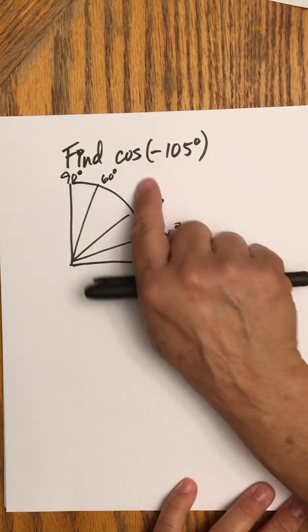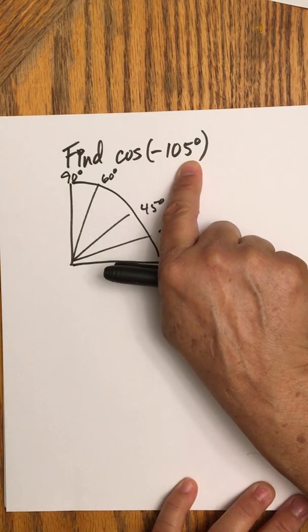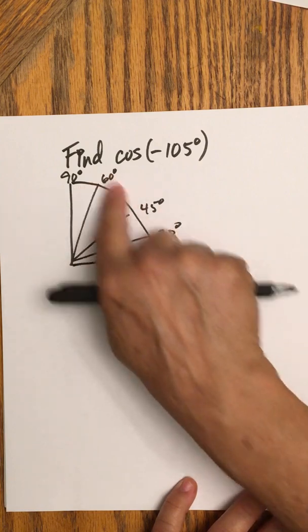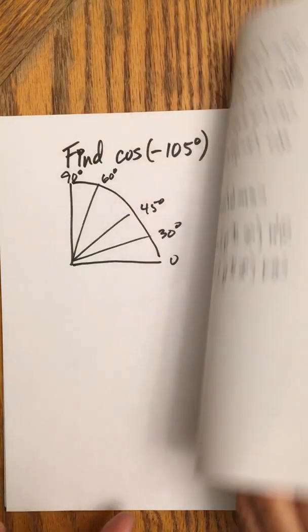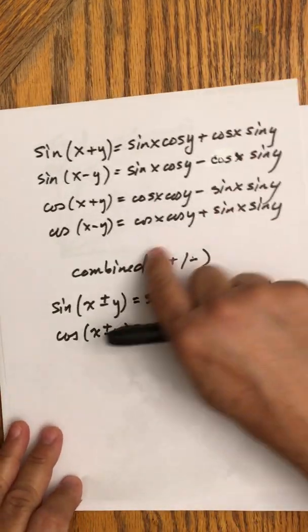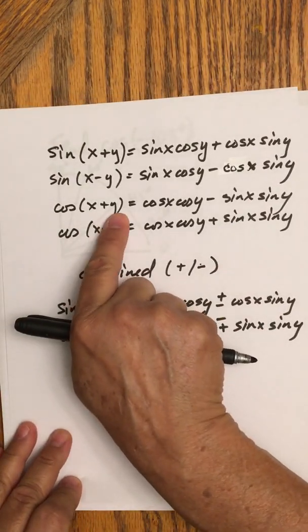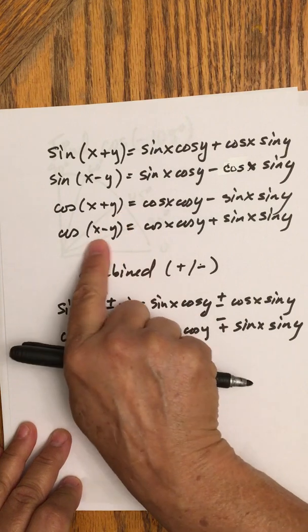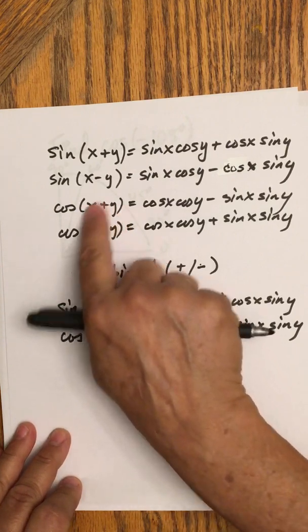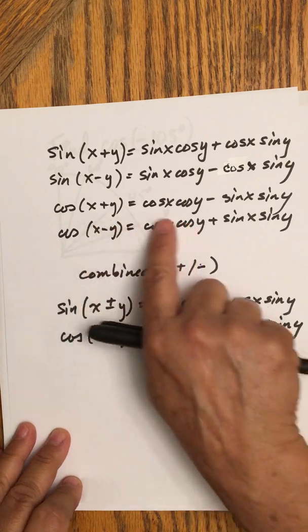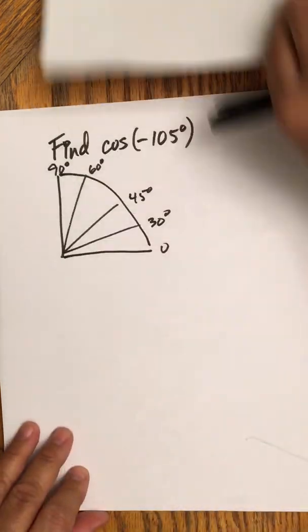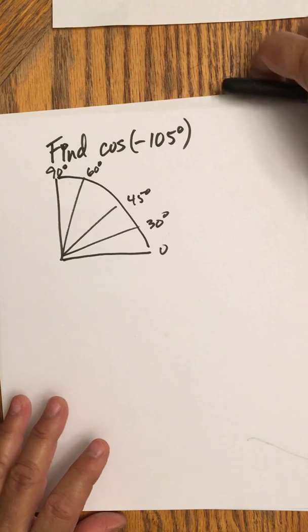And essentially, if I want to find negative 105 degrees, what I want to do is see what combination of these angles would get me there. Because what I want to do is use, in this case, the cosine of either the sum of two angles or the difference of two angles. And then once I get these to either add or subtract to negative 105 degrees, then I'll go ahead and apply the formula. So let's take a look.